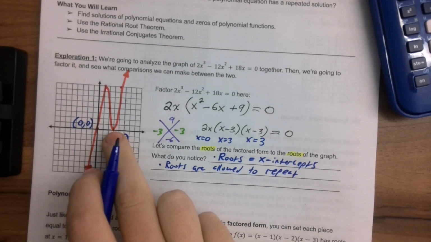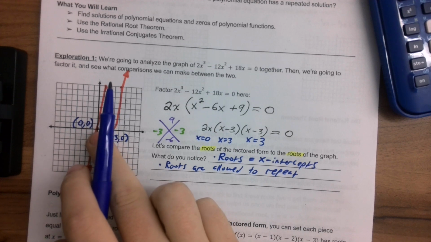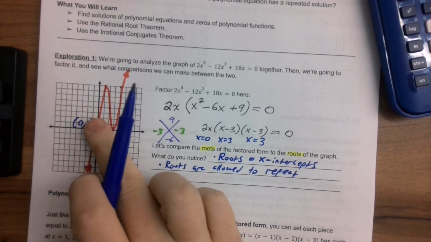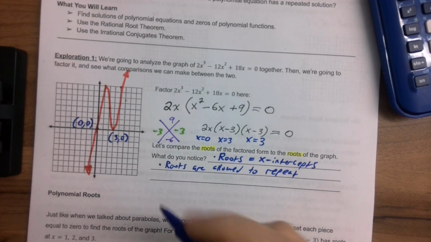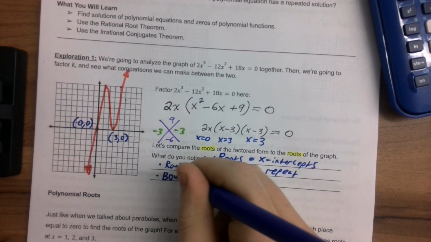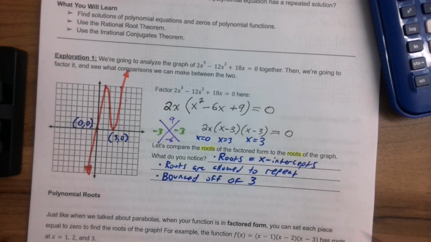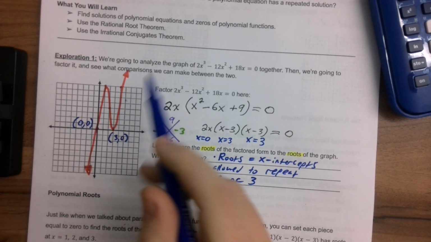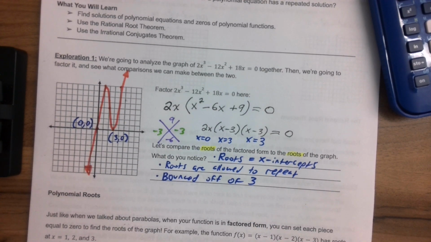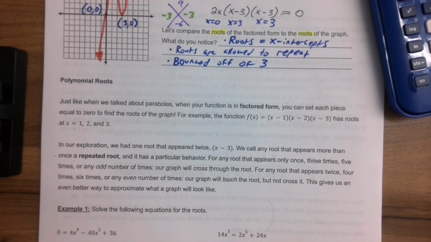In fact, where it repeats, our graph doesn't cross through like it does with 0, 0. With 0, 0, it crosses straight on through. We didn't cross through 3, we sort of bounced off of it. We bounced off of 3. See how the graph sort of goes down? It doesn't pass through the x-axis, it just touches it and then goes back up again. All of this is very important when we start talking about factored form and how we can actually make graphs using it.